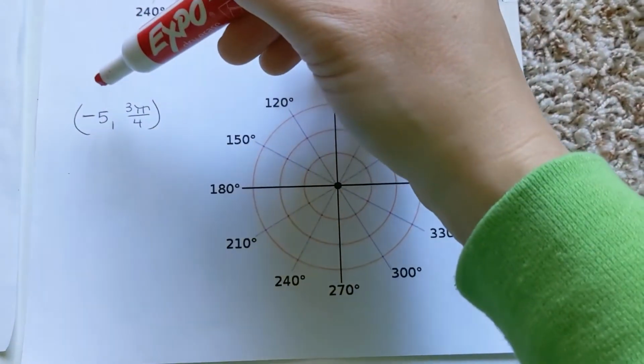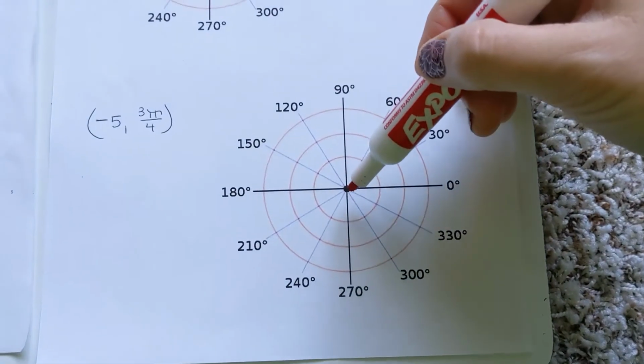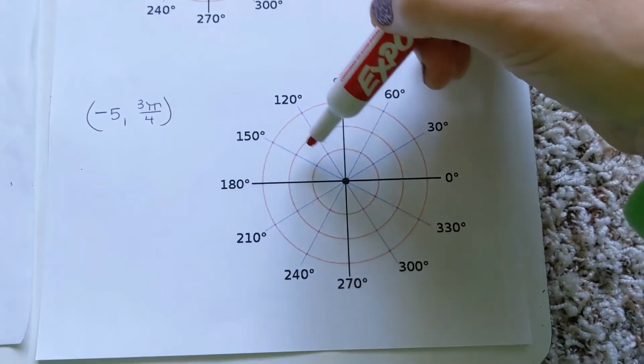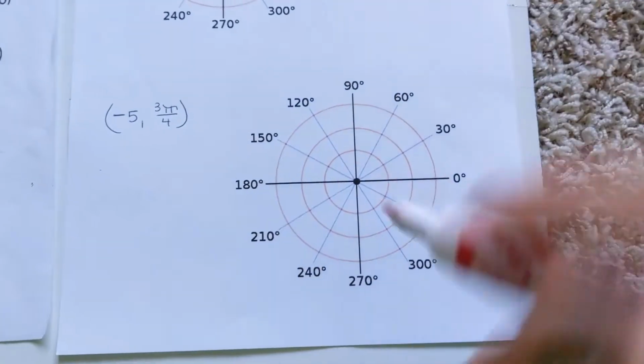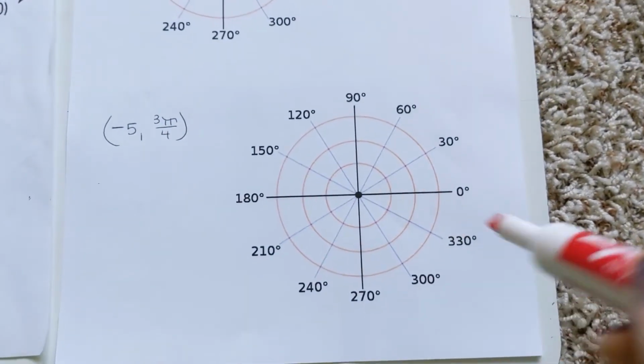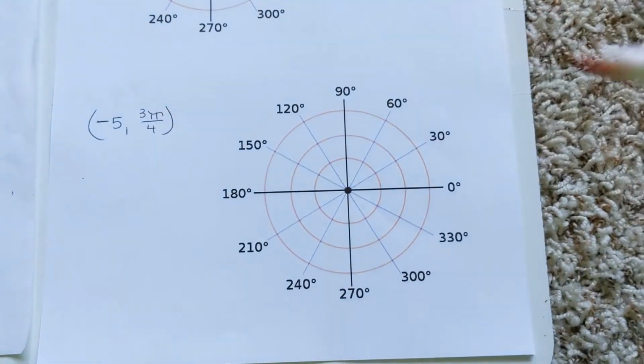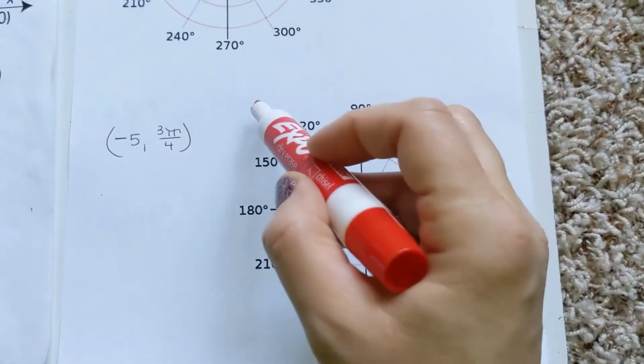Okay? So if this just said positive 5, 3 pi over 4, we'd go out this middle, imagine there's a middle line there, and we'd go out 5 circles. I know there's not 5 circles on this one. On your homework, there are. Okay, I was just trying to use something that was a little larger to show for notes. So you would go out 5 circles.